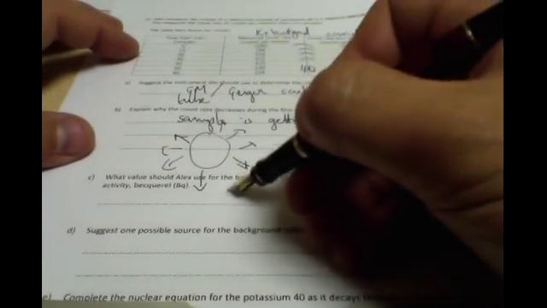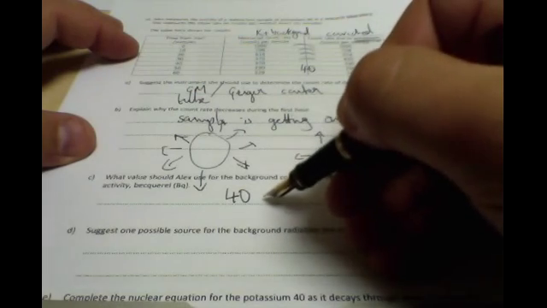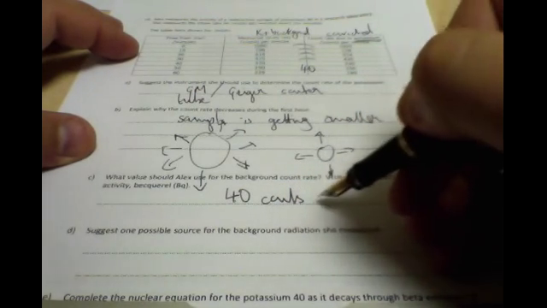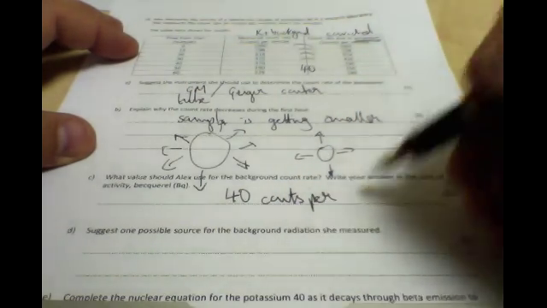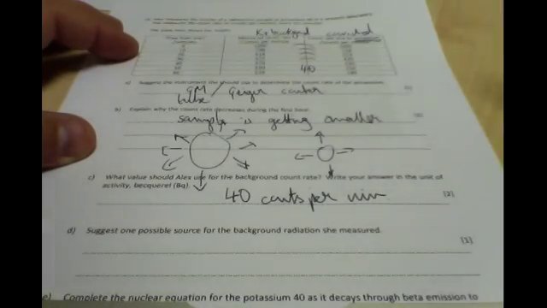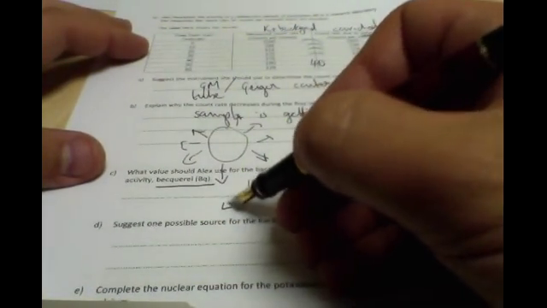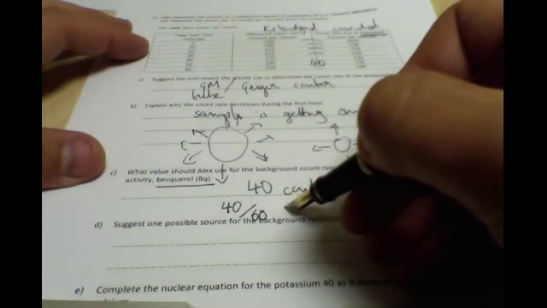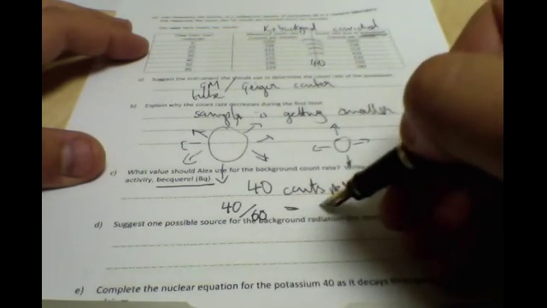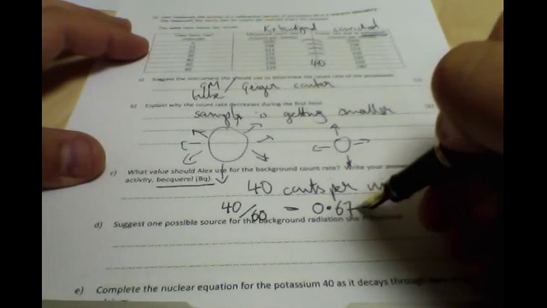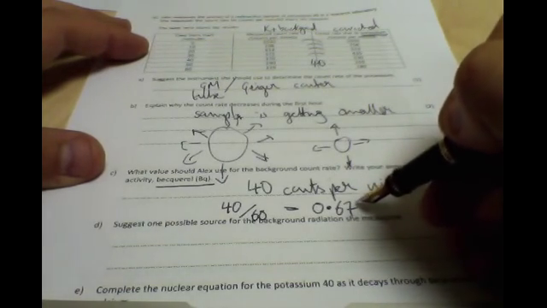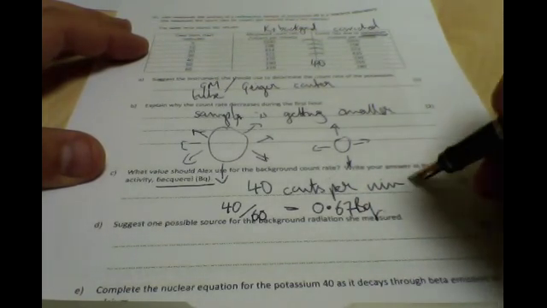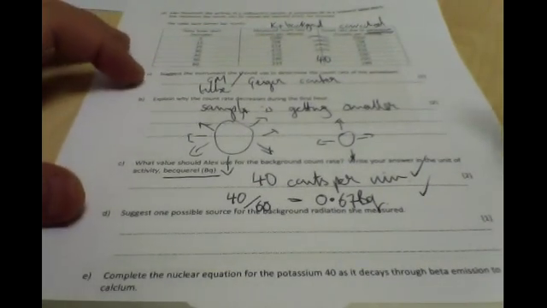So therefore the background is 40 counts per minute. But here they're asking for each in becquerels, which is counts per second. So therefore 40 and the number of seconds in a minute is 60, giving you 0.67, rounded, of course, becquerels.